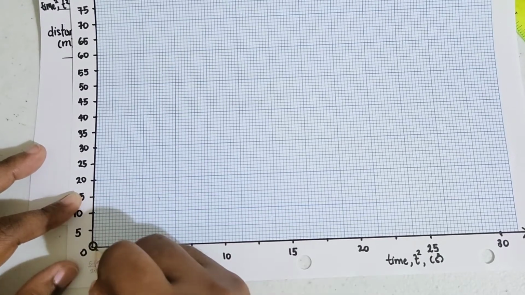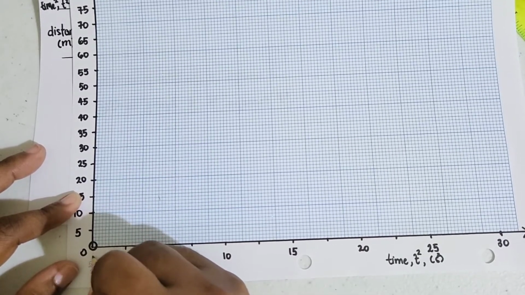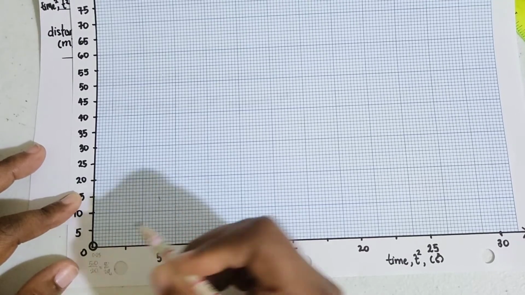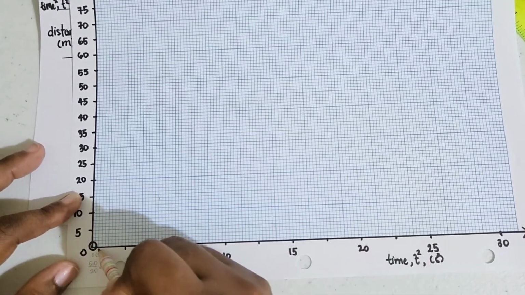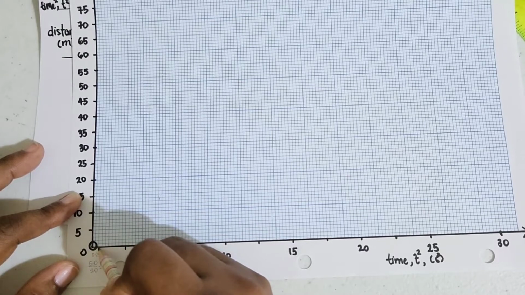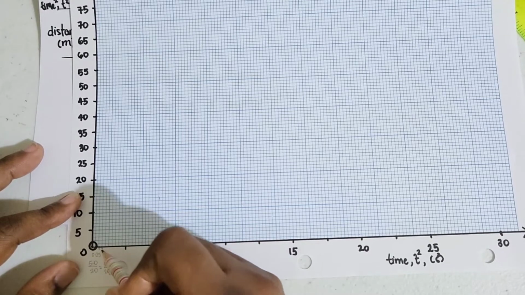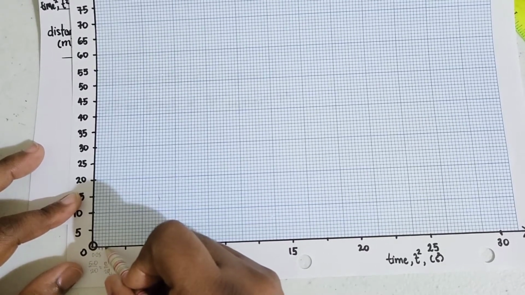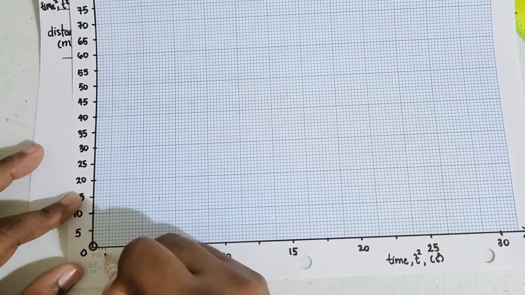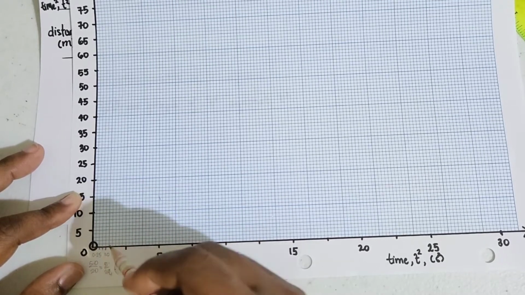So therefore, each space is 0.25. So you keep adding 0.25. This is 0.5, this will be 0.75, and then this will be 1. So every 4 spaces will be 1.